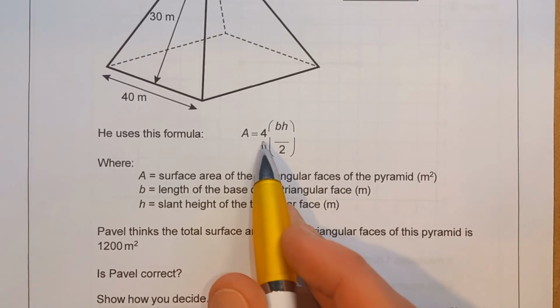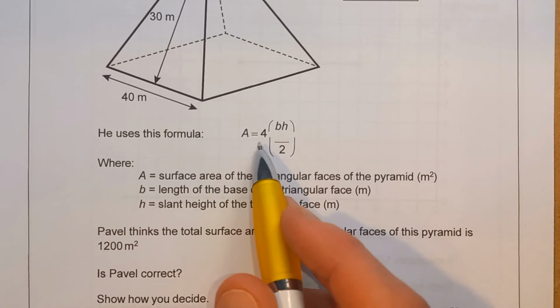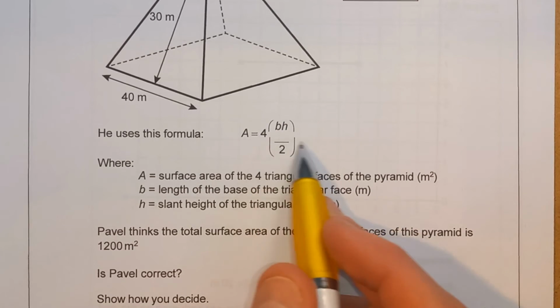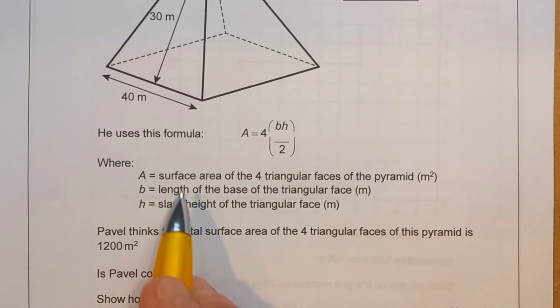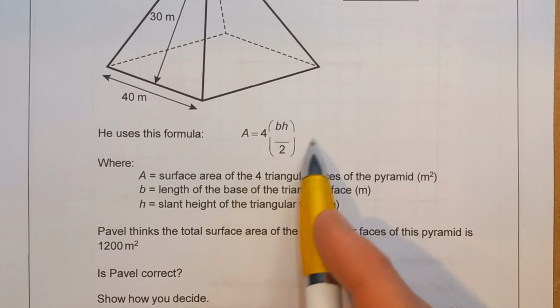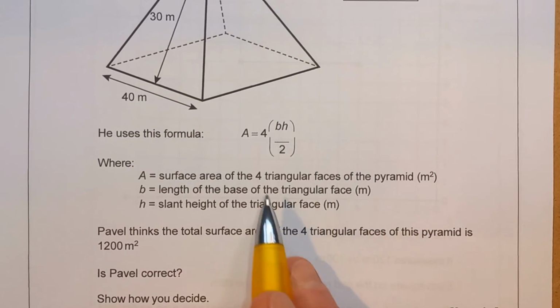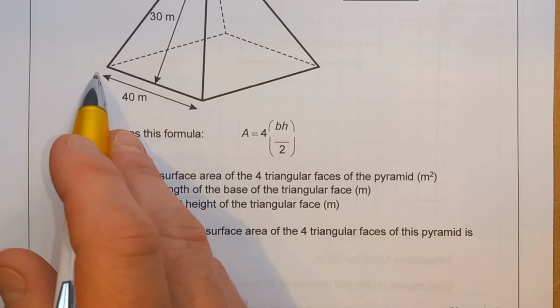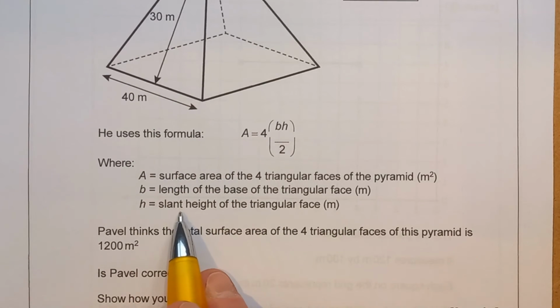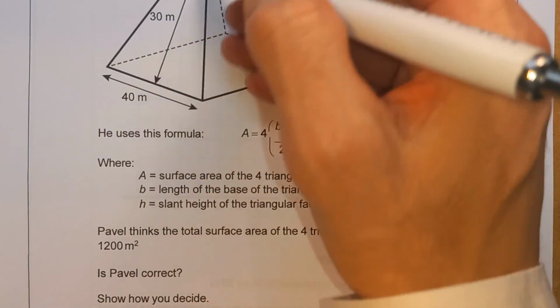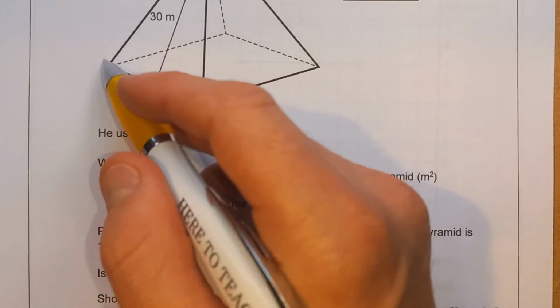And we've got A equals 4, and then brackets, so it means 4 times BH, or B times H, divided by 2. And A is the surface area of the 4 triangular faces of the pyramid. So this is working out all 4 faces in one go. B is the length of the base of the triangular face, so along here. And H is the slant height of the triangular face. So normally we'd want the vertical height, but they're saying it's the slant height.